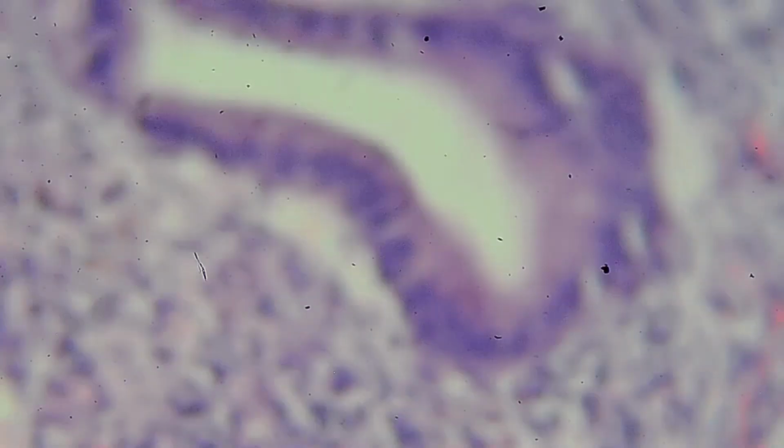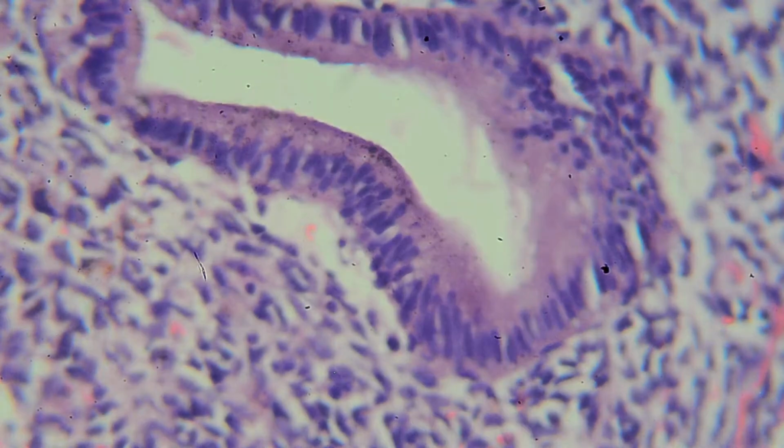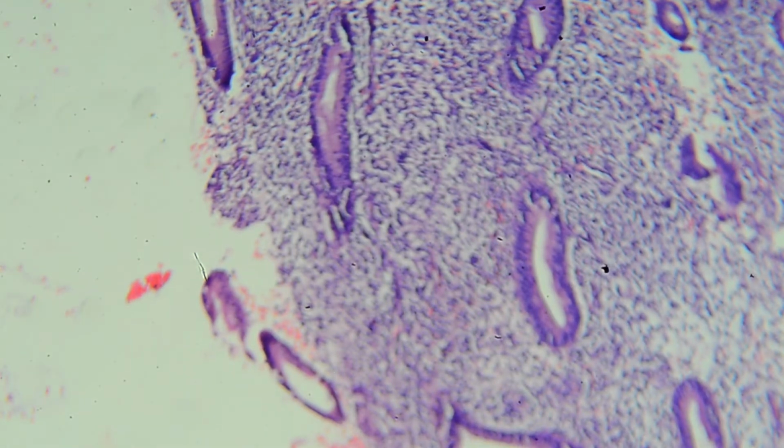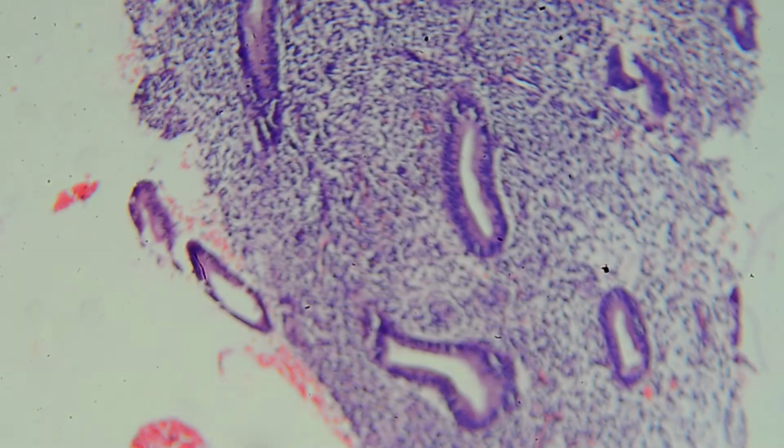So here the glands are okay, they're not really abnormal, but the stroma is kind of thicker. Still, the main problem with this one is bleeding. It causes a lot of bleeding, but once you remove this polyp, it should go back to normal.